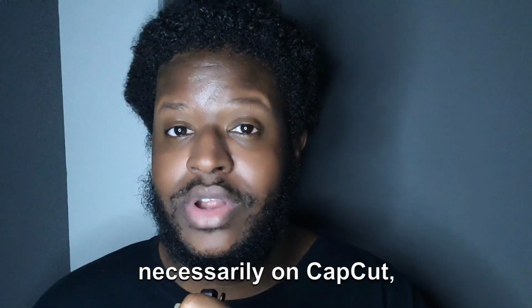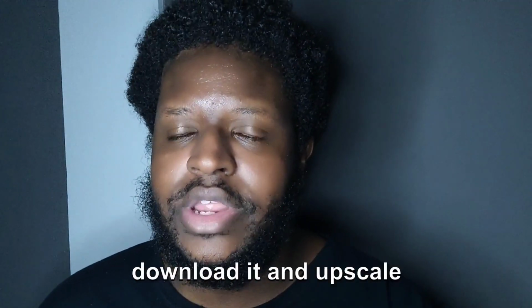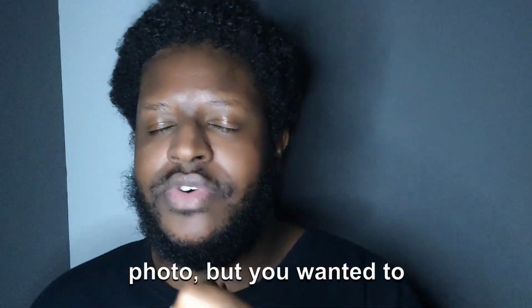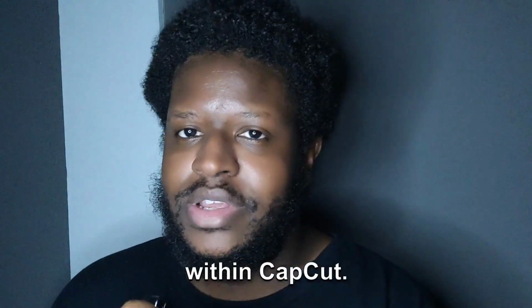You don't have to use it necessarily on CapCut, but it's a mobile app, so you can use it on the go. But also, you can download it and upscale it. So let's say you like the photo, but you wanted to make it maybe 4K. You can do that all for free within CapCut.